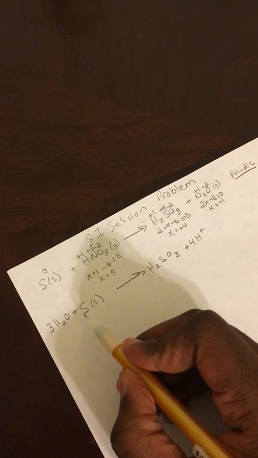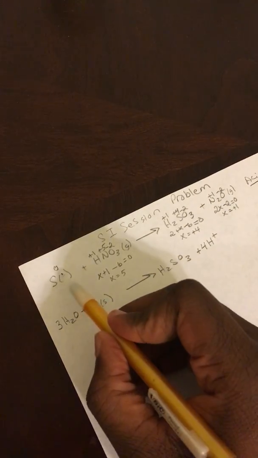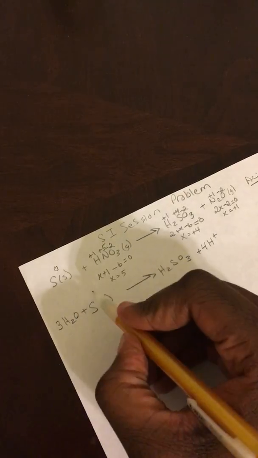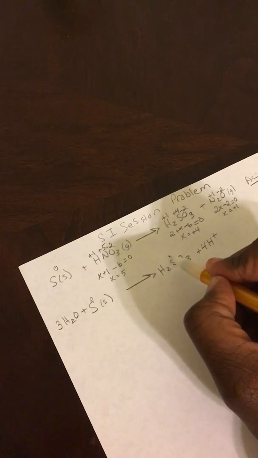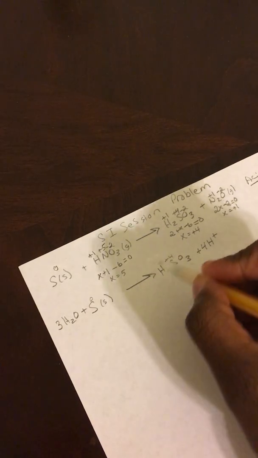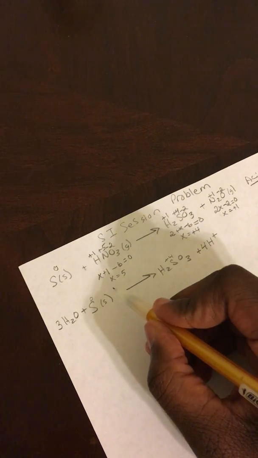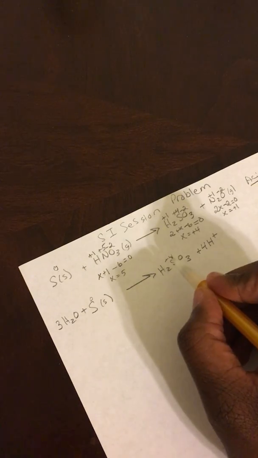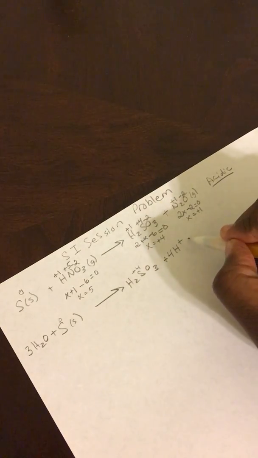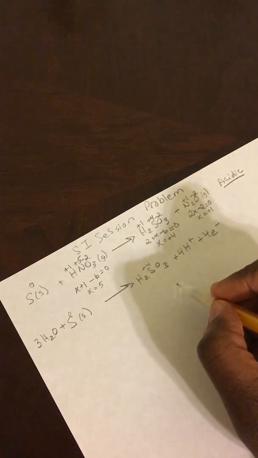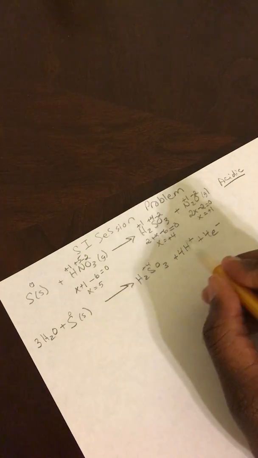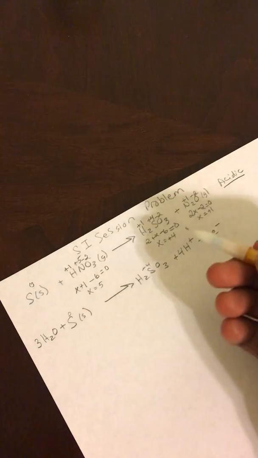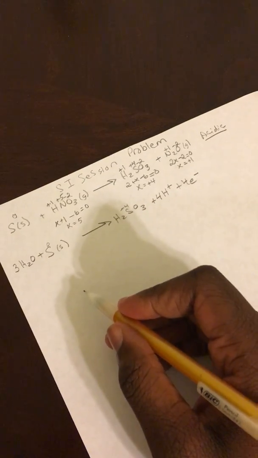So now we're going to deal with our electrons. Remember, this sulfur solid has a 0 oxidation state. That's 0. And over here we go to +4. So that means we lose 4 electrons. Electrons are negative. So if this is 0 and it goes to +4, that means we need to add 4 electrons on this side. Because if we went in the opposite direction, +4 minus 4, because electrons are negative, would give us 0. So that's how we do that. Okay? So we're done with that one for now.